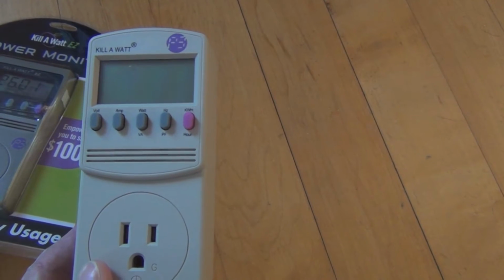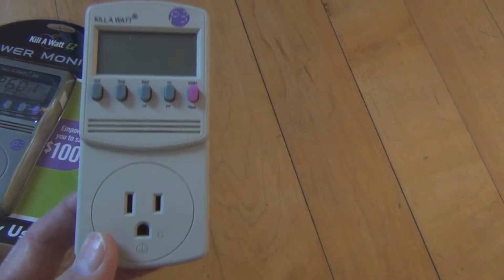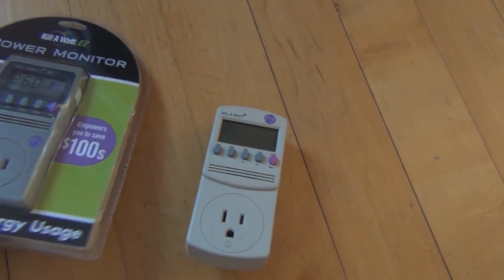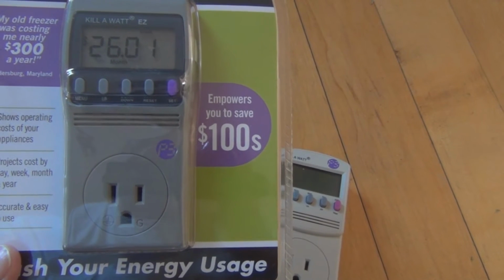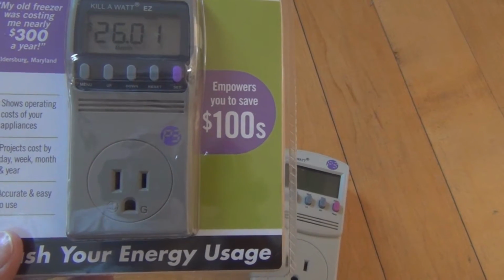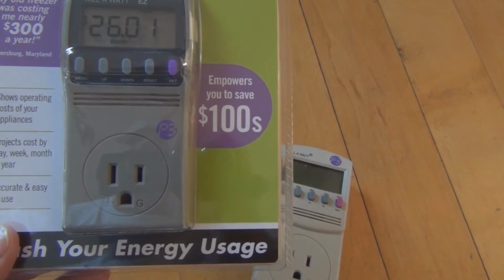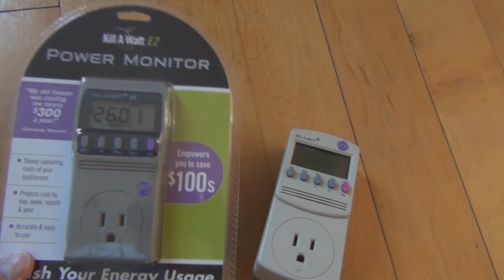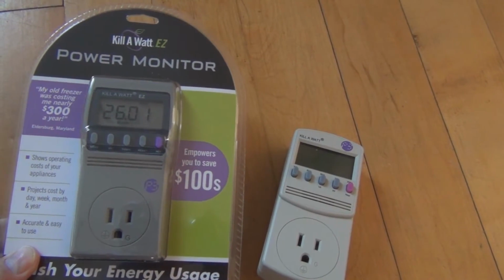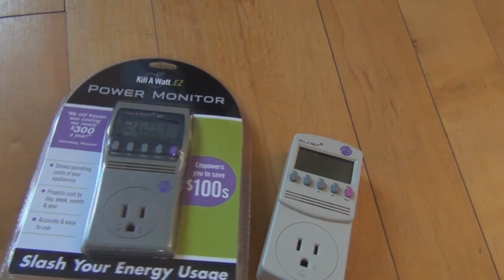It just records the kilowatt hours as soon as you plug something into it. This here you put the rate in and it'll calculate the costs for you by the day, week, month, or year. So it's a little bit more convenient. You don't have to do the calculations yourself.